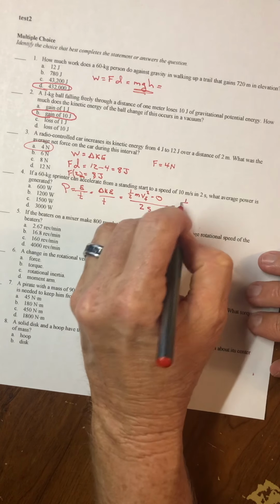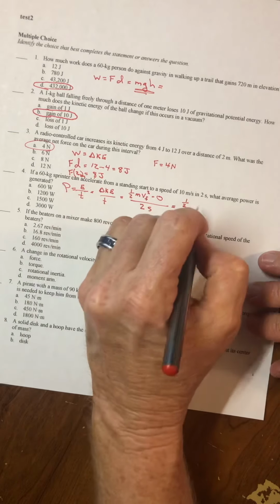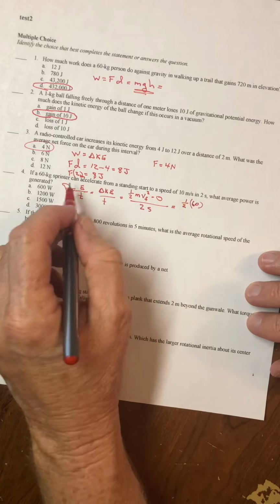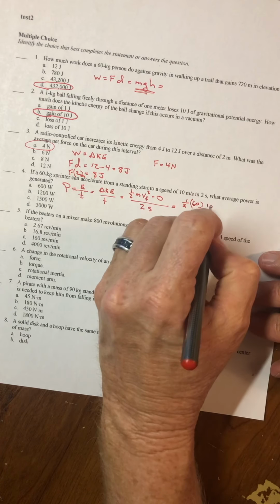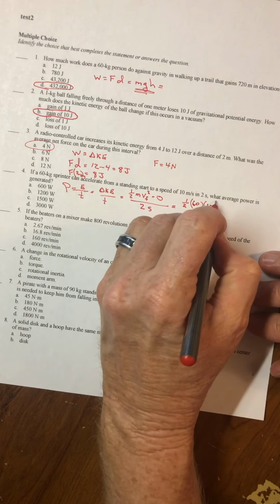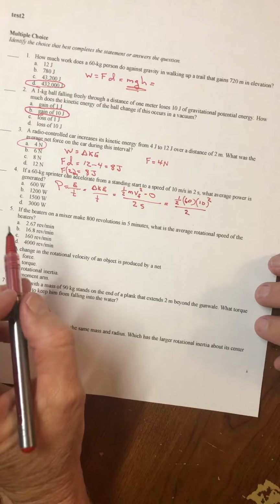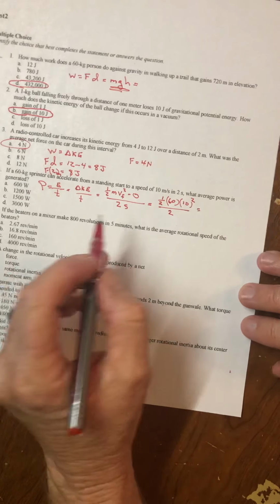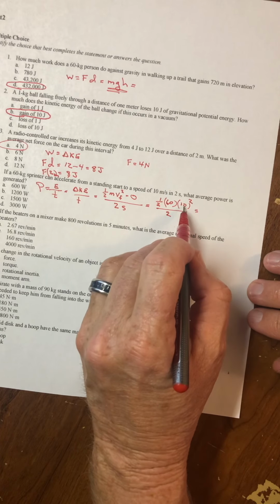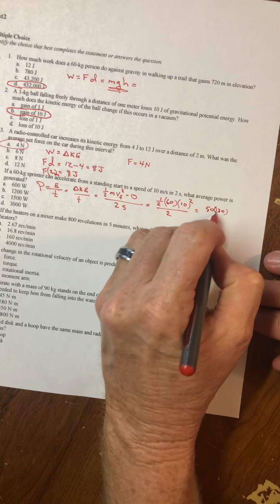So we have one half, what was the mass? 60, and a speed of 10 squared, and we're dividing that by 2. Maybe the easiest way to do this is to square the 10 to make 100 and take half of that, so that's 50. Then take the 60 divided by 2, that's 30.